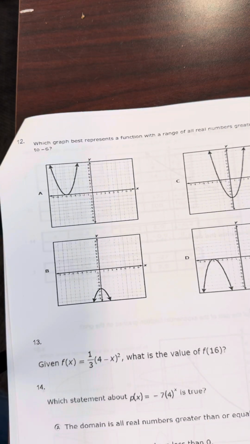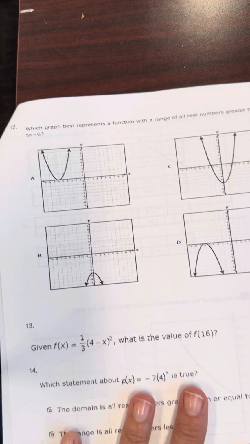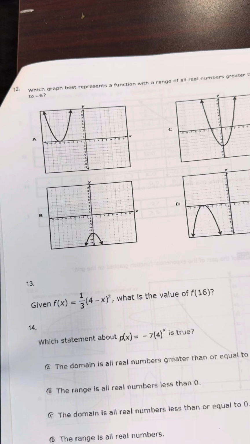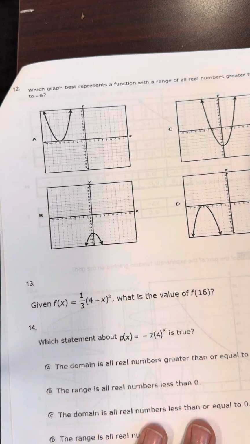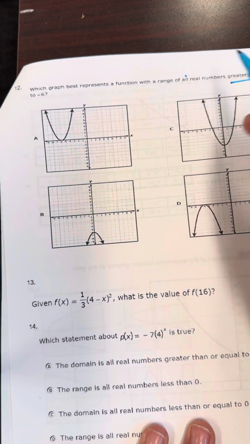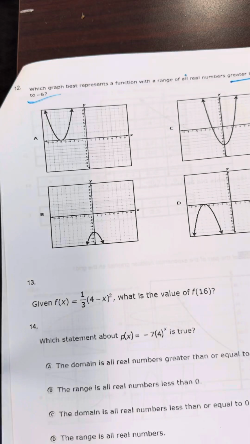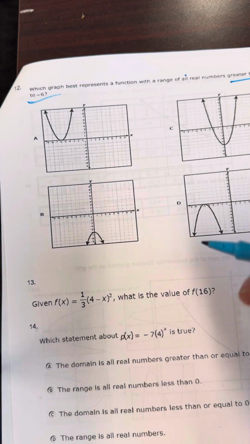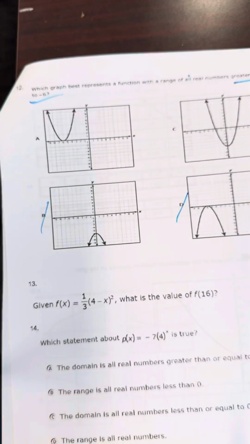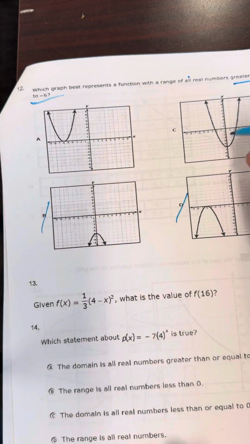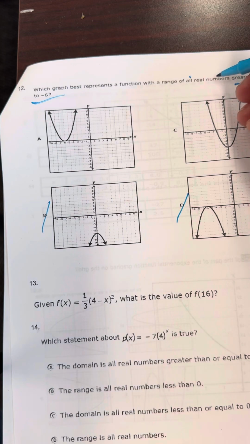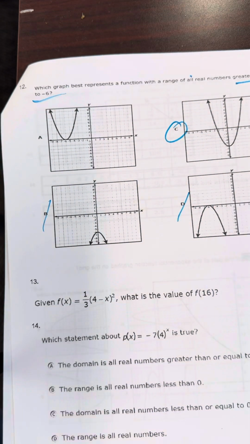Number 12. Which graph represents a function with a range of all real numbers greater than or equal to -6? So if it's greater, then it's got to go up. So that omits B and D. And then it has to start at -6 and go up. So my answer is C. A is where x is -6.